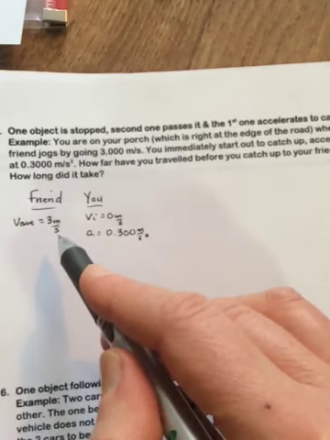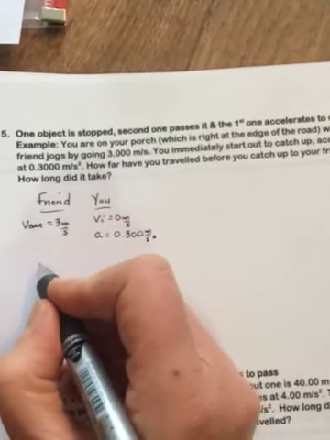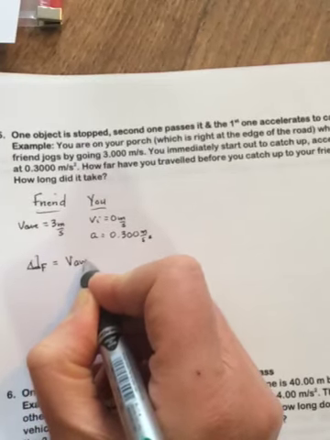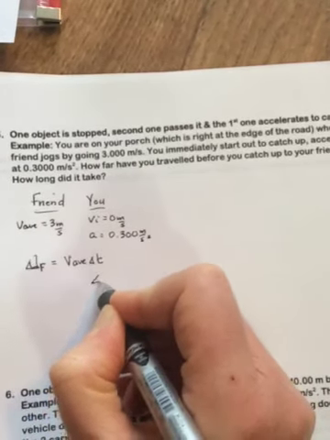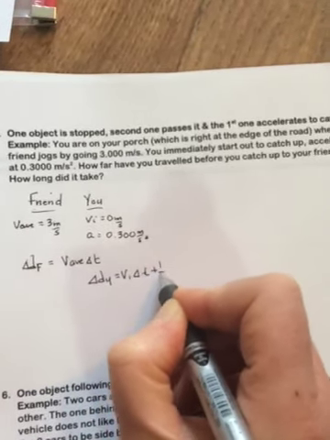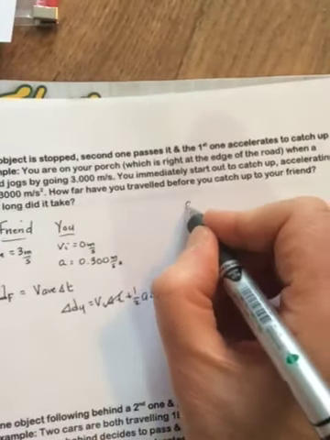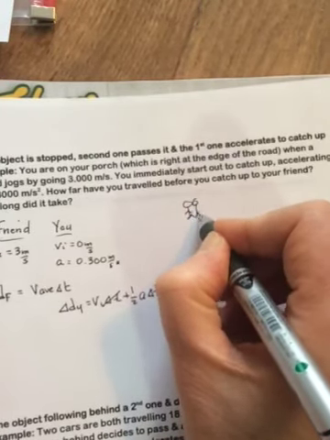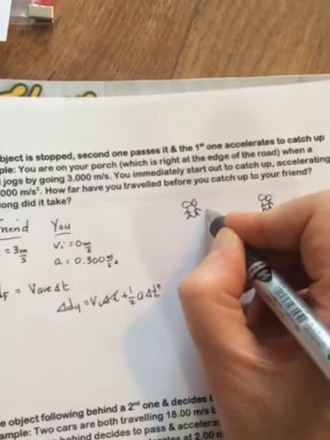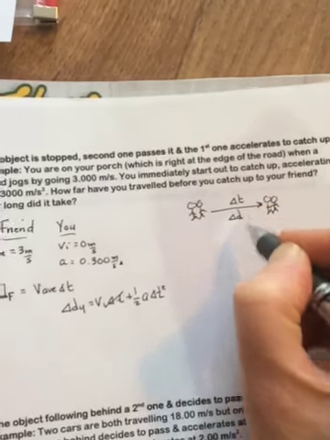The friend's 3 meters per second is the average speed. You're at rest, but then you begin to accelerate. And so for the friend, the delta d of the friend is just going to be v av delta t. And your delta d is going to be vi delta t plus 1/2 a delta t squared. But your vi is 0. And what you know is that you and your friend are here at one point, and then at some other point in time, you're together up here. So for both of you, the times are the same, and the delta d's are the same.